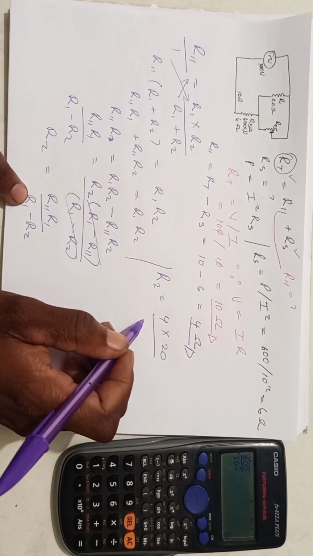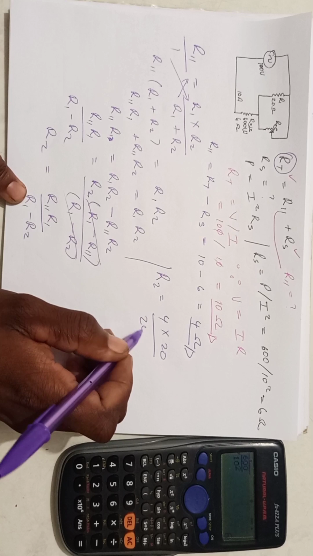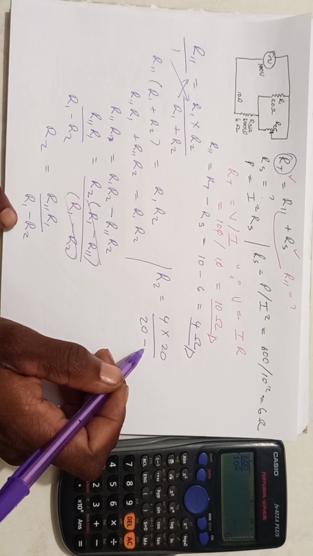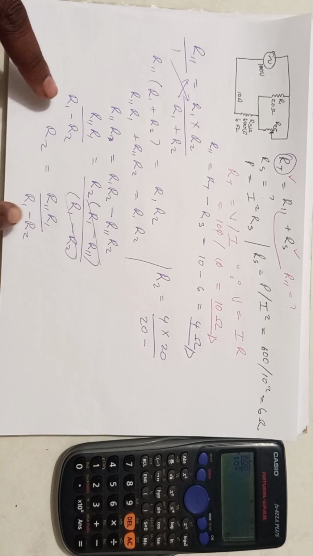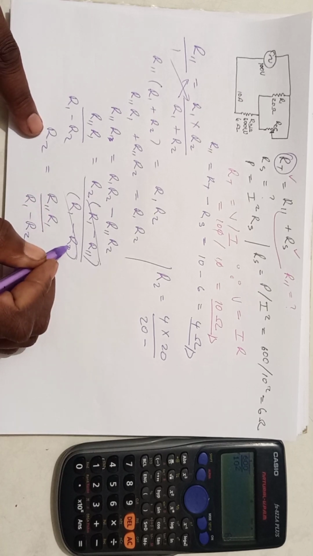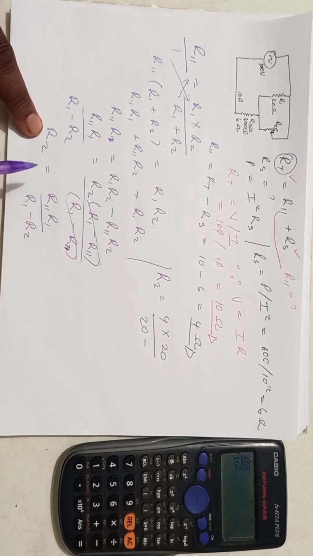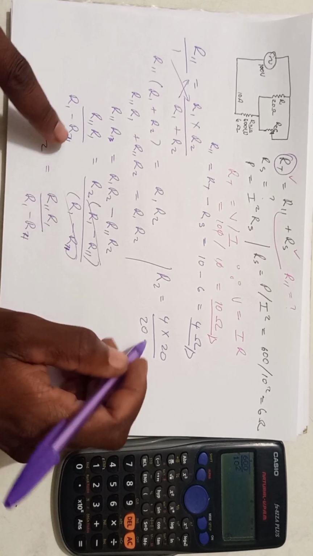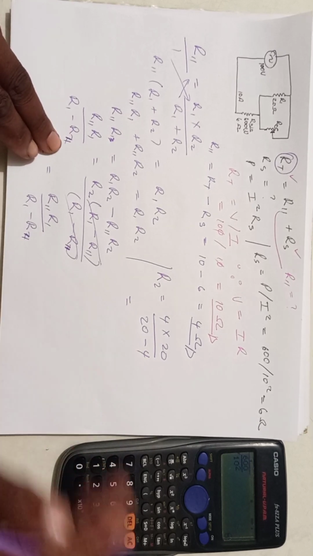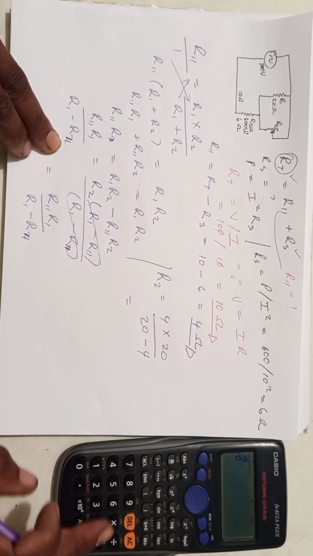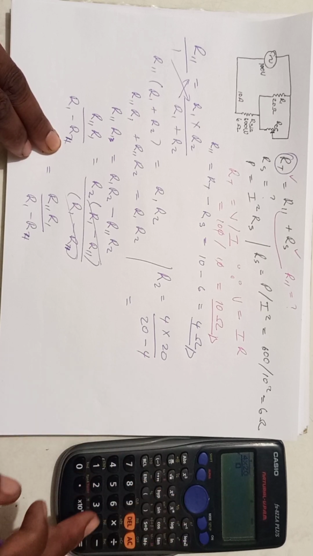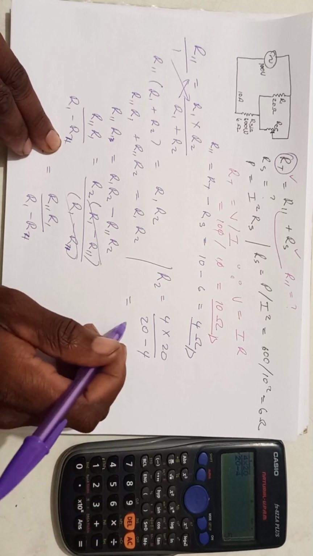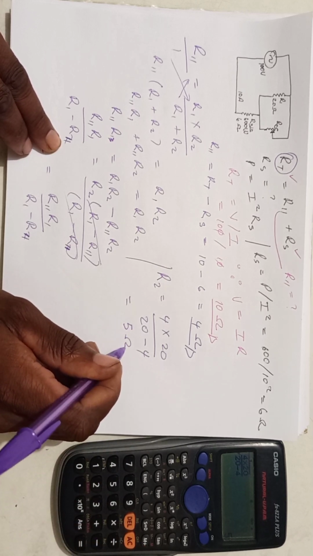So let us punch that in a calculator. 4 times 20, divided by 20 minus 4. This is equal to 5. So R2 is 5 ohms.